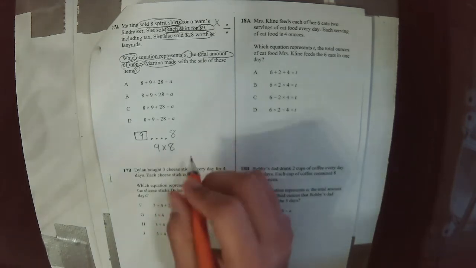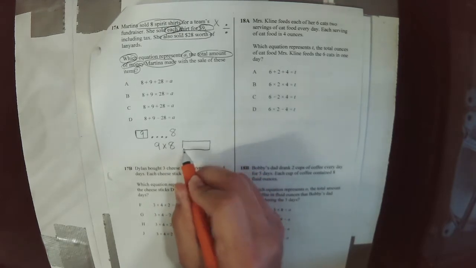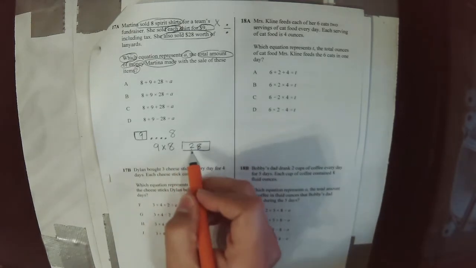She was also selling lanyards. How much money did she make from the lanyards? $28. So she had this, and she also had 28 more dollars. Right now, these two things are separate. What could I do in math? What's an operation I could use that would take these numbers and put them together?